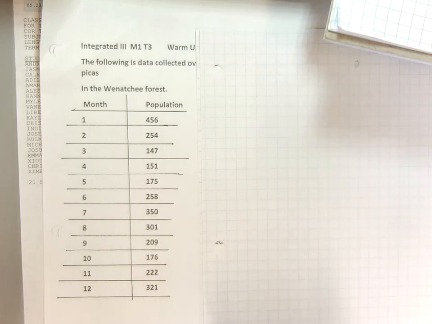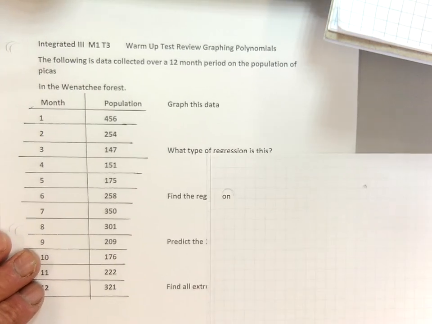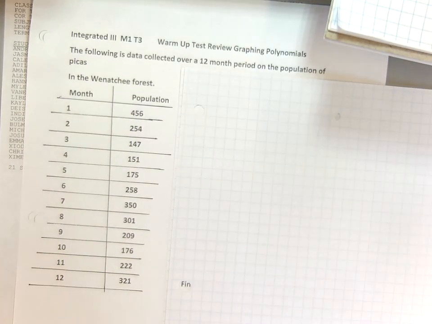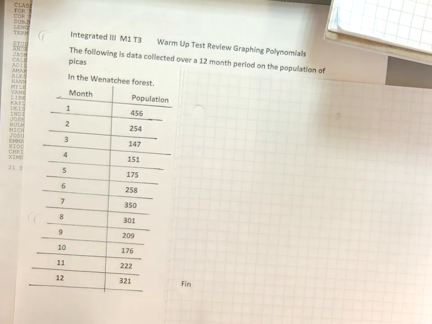All right, so population of pikas, right, in the Wenatchee Forest. And so we've got month 1 to month 12. It might be a seasonal thing. We'll see. So first of all, let's graph it, okay?